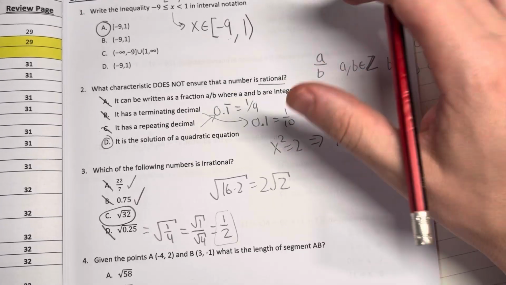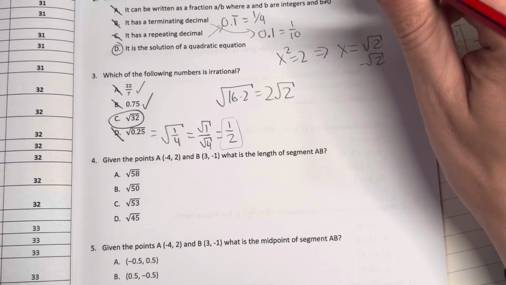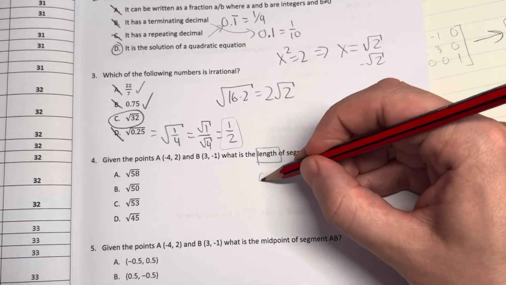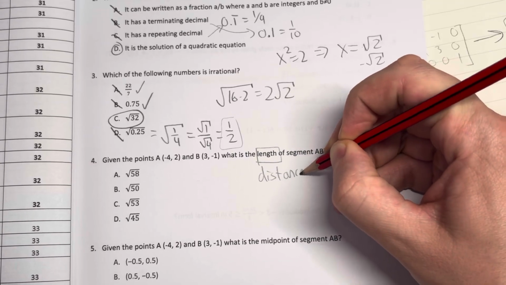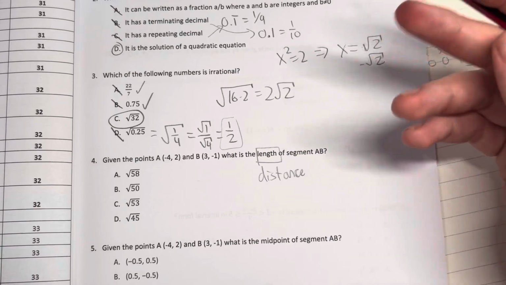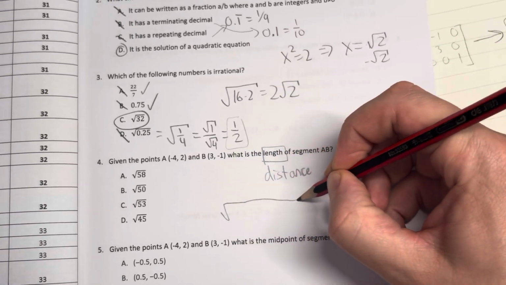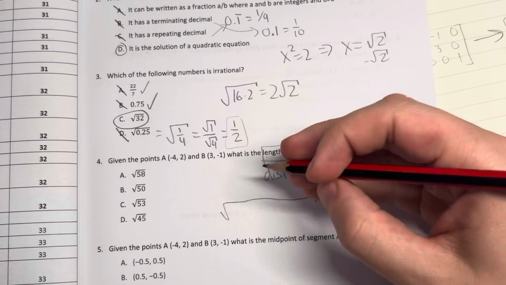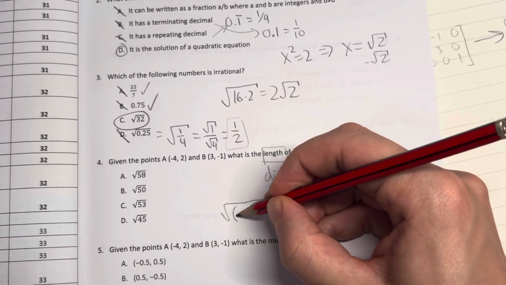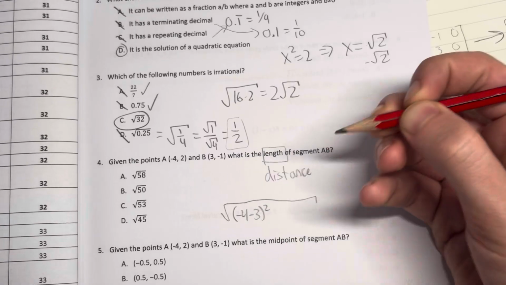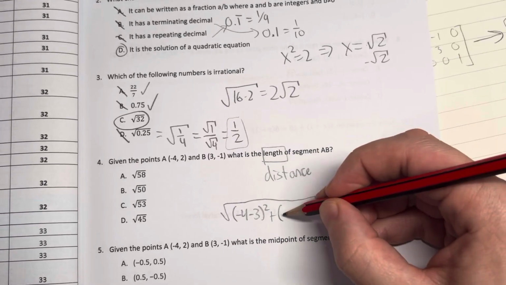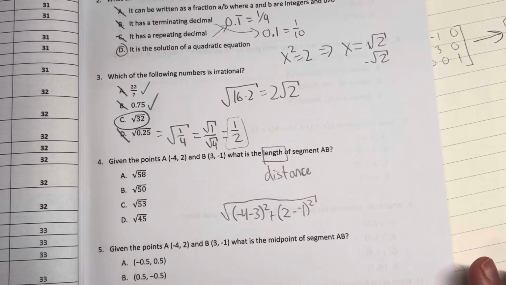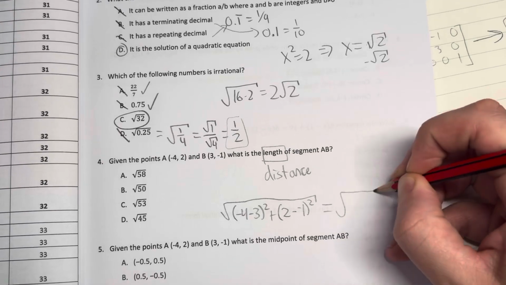Okay, given 2 points, what is the length of the segment? We could draw a sketch, but I'm just going to go straight to it. Length is a distance, basically synonymous. So you could find the distance between them. So distance formula: subtract the x values, square them, plus subtract the y values, square them. Just be careful with your subtractions, the main thing you gotta worry about.